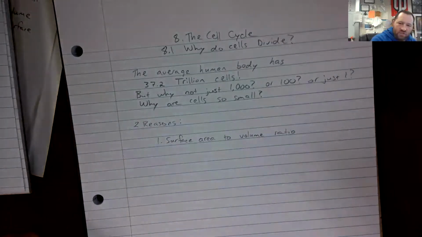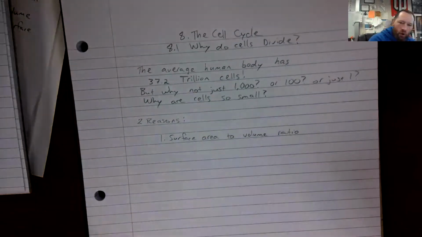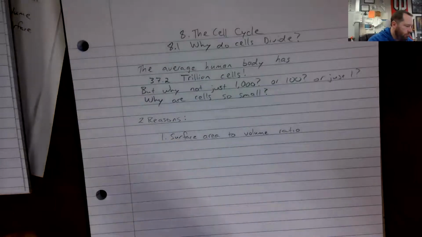is the surface area to volume ratio. And again, it's the ratio that's important here, not really just the surface area, not really the volume, but the surface area to volume ratio.